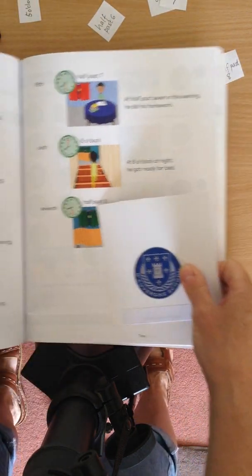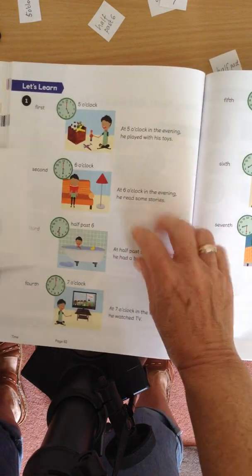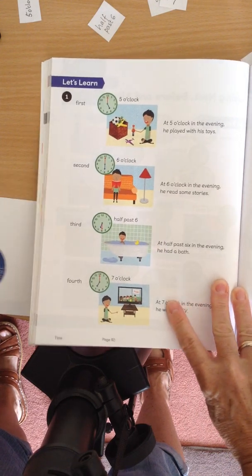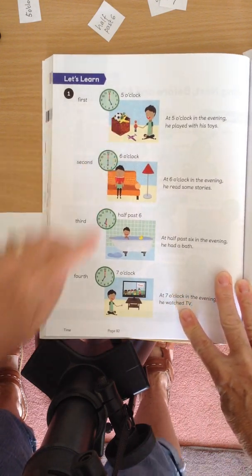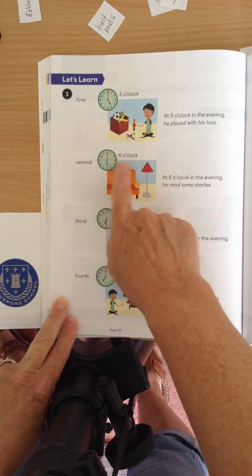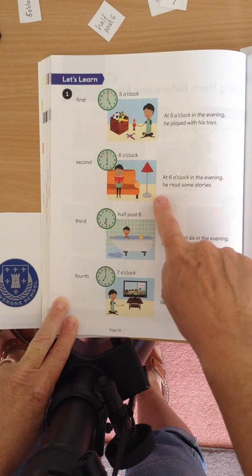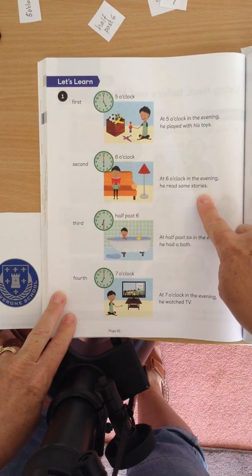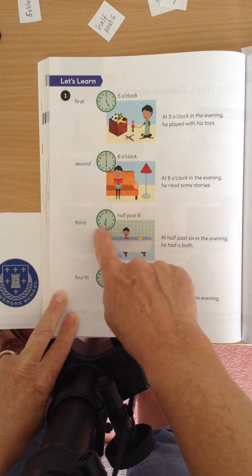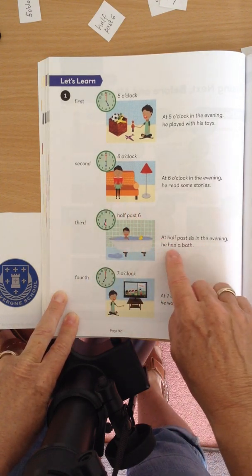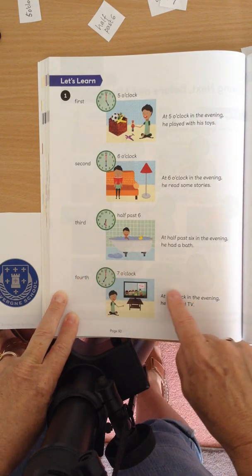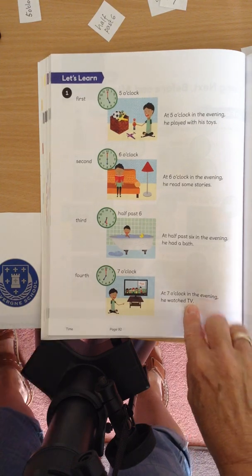Here we go. There we go. So first, we've put these all in order. First, at 5 o'clock in the morning, he played with his toys. Second, at 6 o'clock in the evening, he read some stories. Third, at 6:30 in the evening, he had a bath. Fourth, at 7 o'clock in the evening, he watched TV.